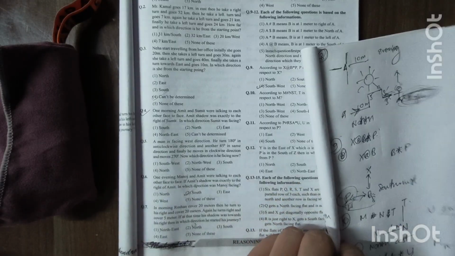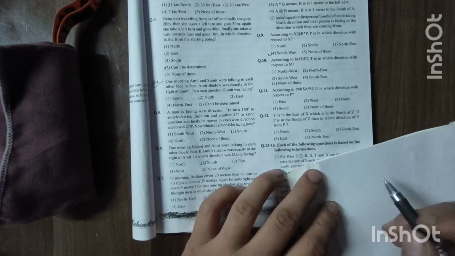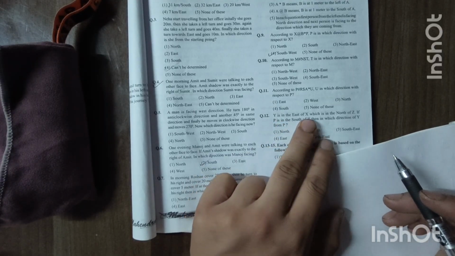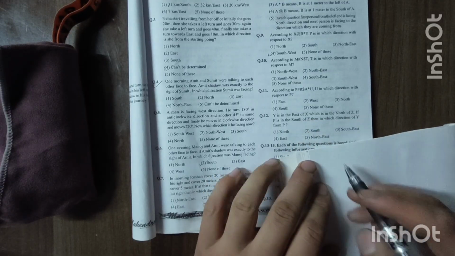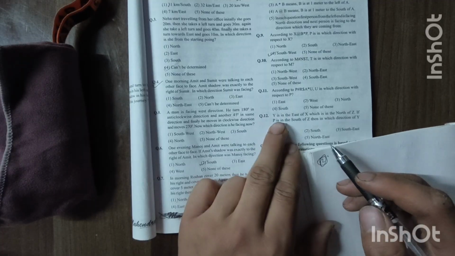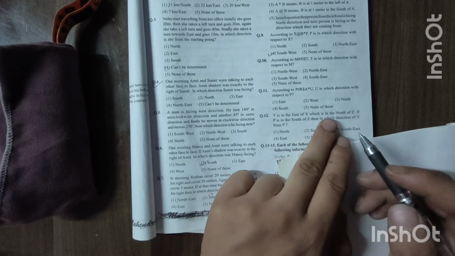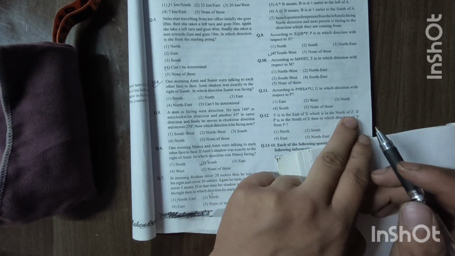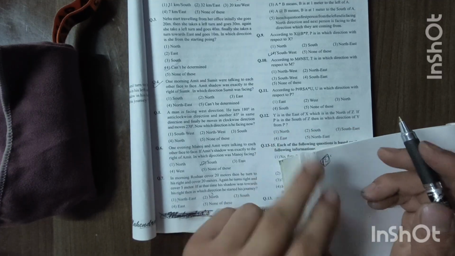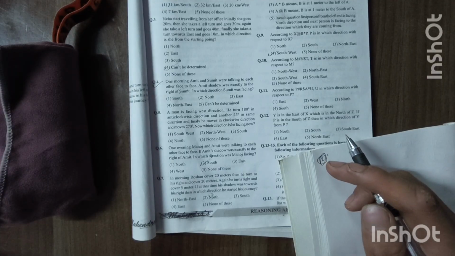Okay, now let's go for question number 12. Here it says Y is in the east of X, which is north of Z. Okay, so this is kind of a word problem. Y is in the east of X, which is in north of Z. If P is in the south of Z, then which direction of Y from P? So before directly attempting the answer, just first read the question carefully.